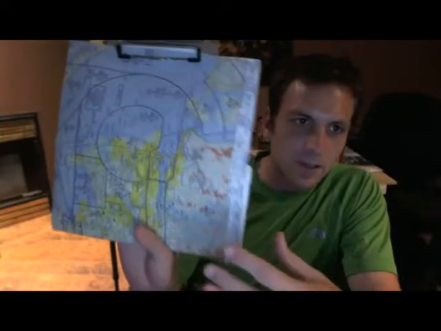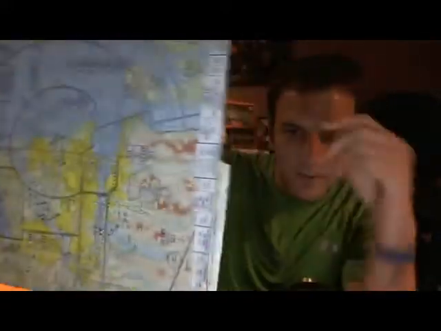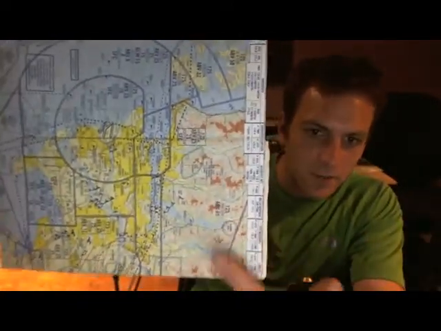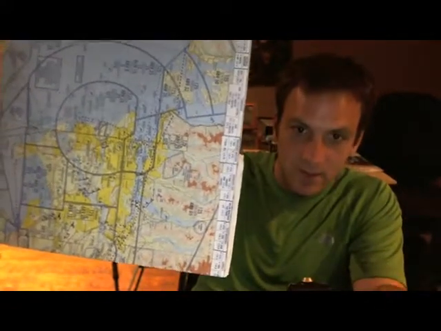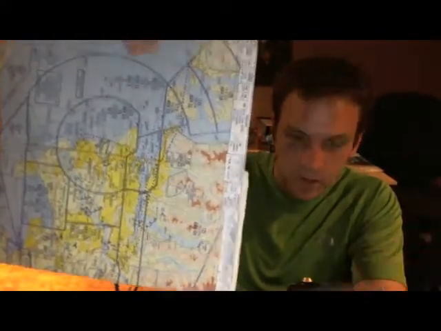There's a lot of information on this, so there is a lot to learn with flying and the maps. But the basics is this is a VFR chart, visual flight rules, because right now we're flying with reference to outside references. We're not flying with our instruments. That's called IFR. We're flying VFR. Okay? So I'll show you guys that.